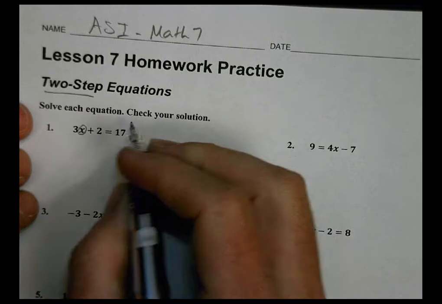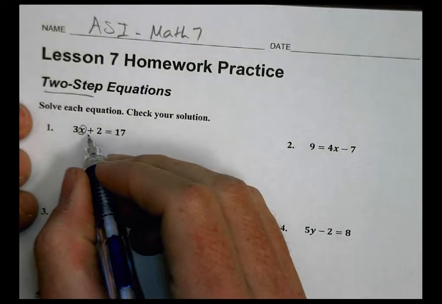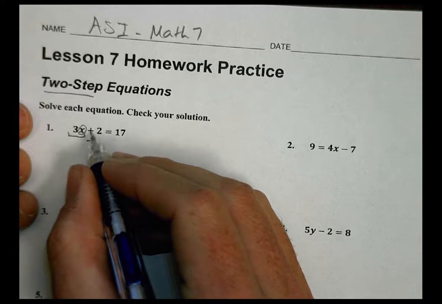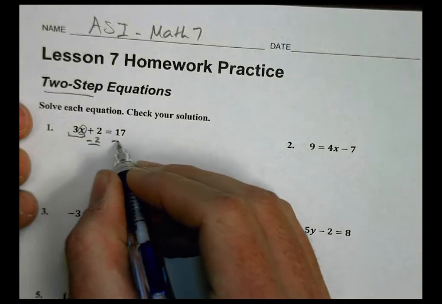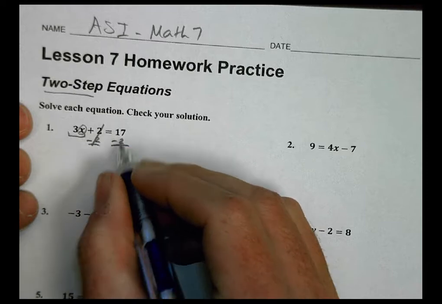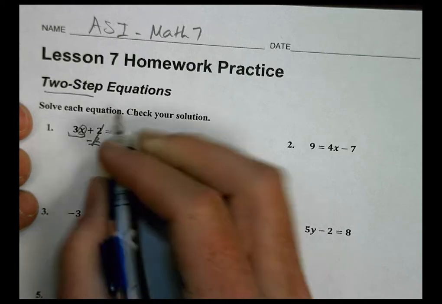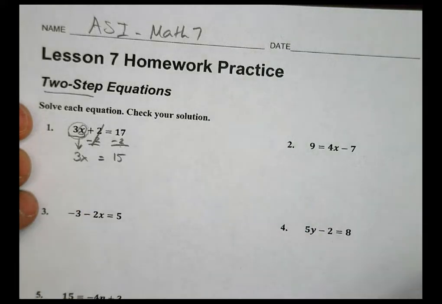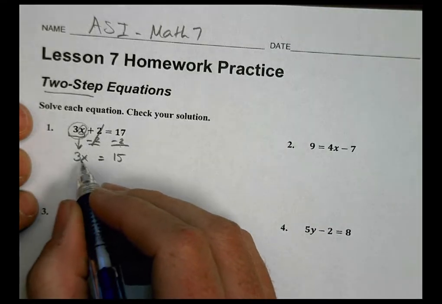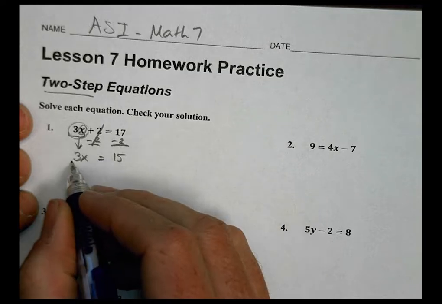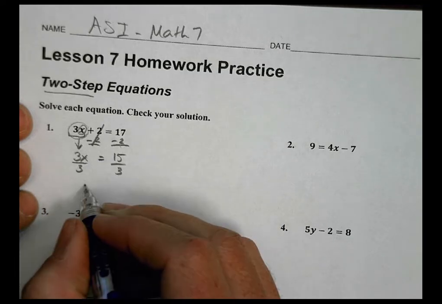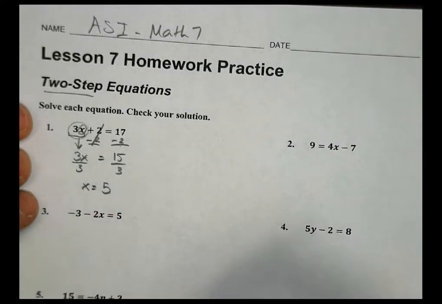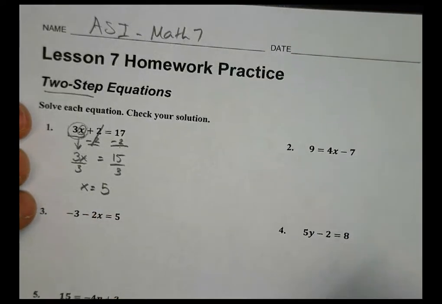Okay, so looking at the first one here, the first thing you want to do is move the whole numbers away to get this part by itself. So to do that, if I have plus 2, I'm going to subtract 2 from both sides. So that goes away. 17 minus 2 is 15, and I keep the 3x. So I have 3x equals 15. Now to get the x separated from the 3, they're joined together by multiplication, so I'm going to divide both sides by 3, leaving me with x equals 15 divided by 3 is 5. And that's kind of the process for what we're doing there.